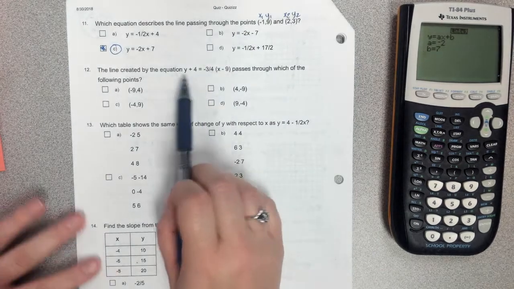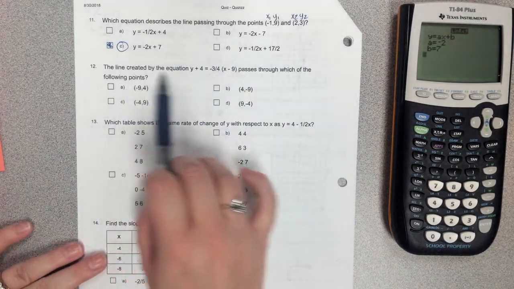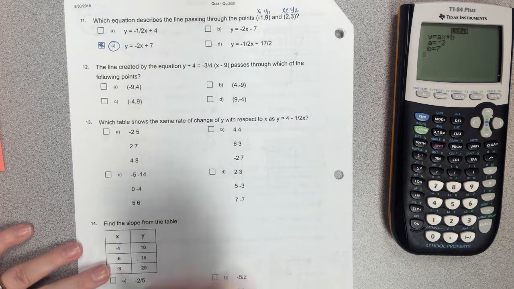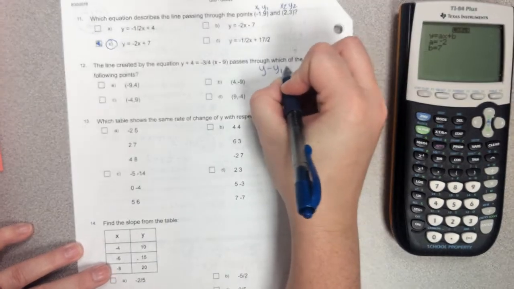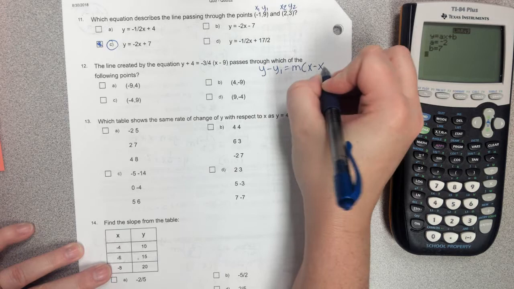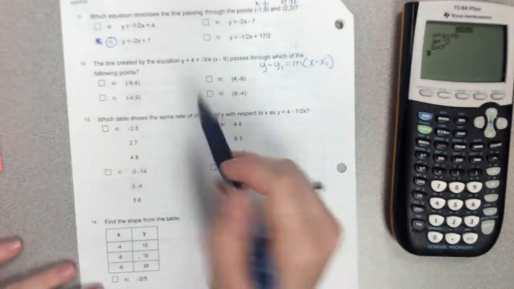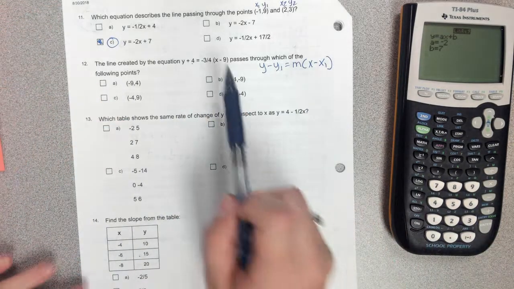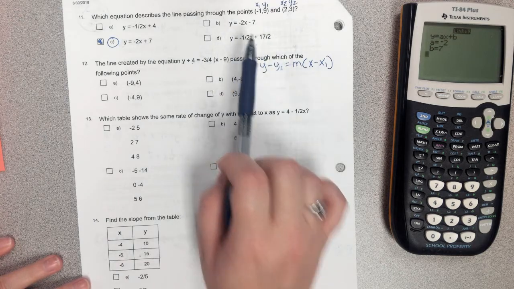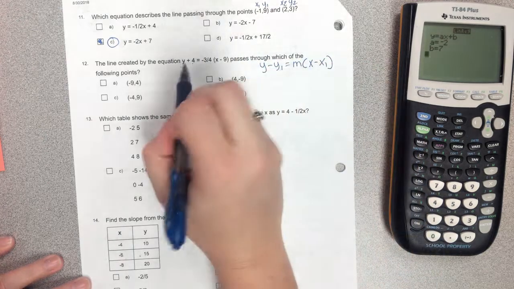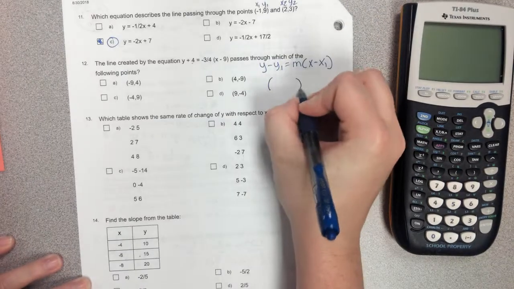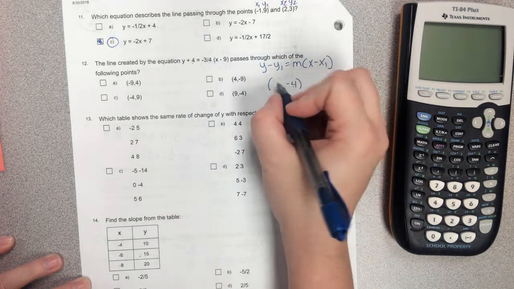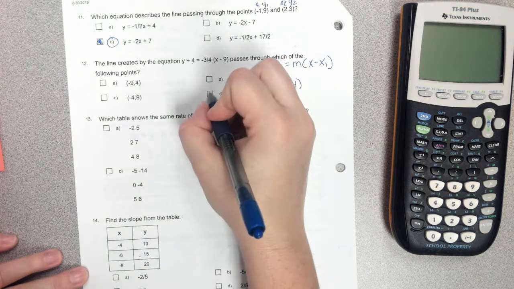Ooh, it's asking us which line, the line created by this equation, passes through which of the following points. So I need to pull out my points. Again, my formula, y minus y1 equals m times x minus x1. I know my 4 is my y1 value. Just like when we plug it into the equation like we did up here, we took the opposite value, we got to do the same thing here. So if it's a positive 4 here, it becomes a negative 4 in my ordered pair. If it's a negative 9 here, it becomes a positive 9 here. And look, here is your answer.